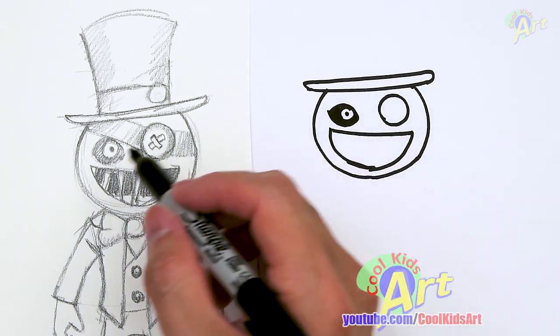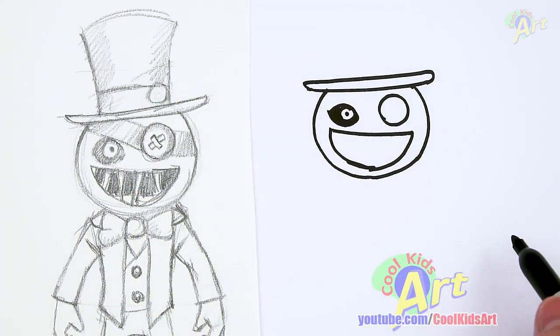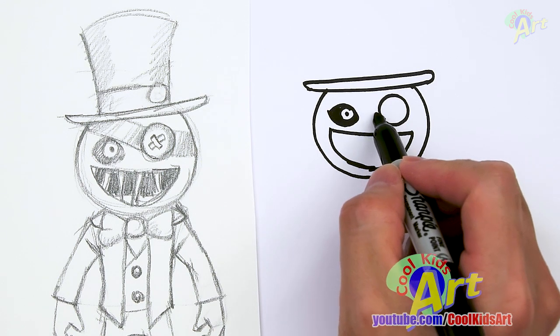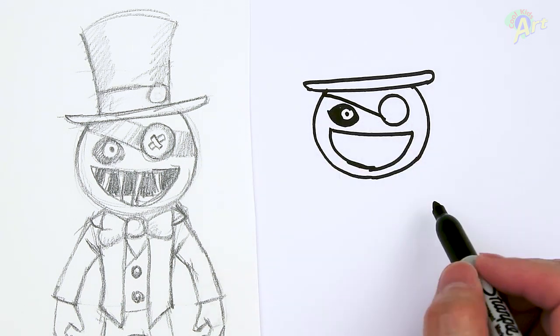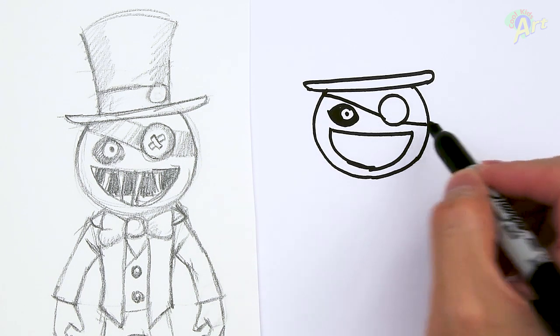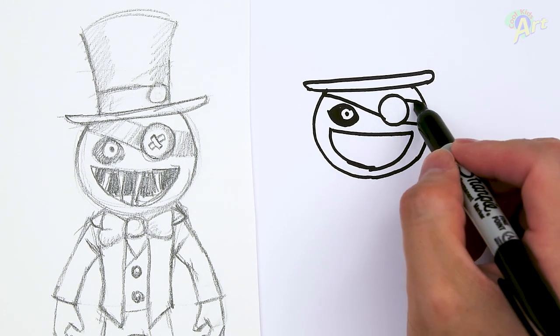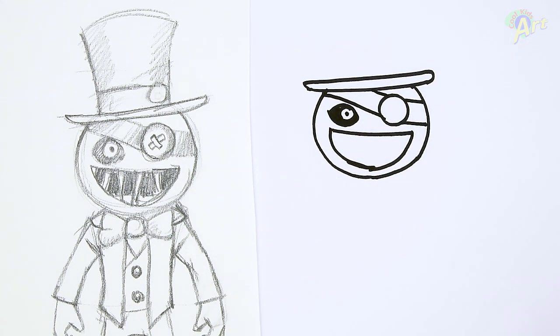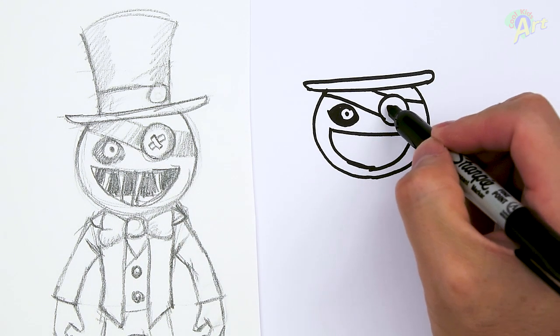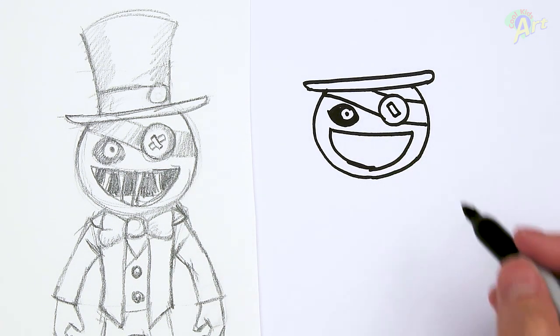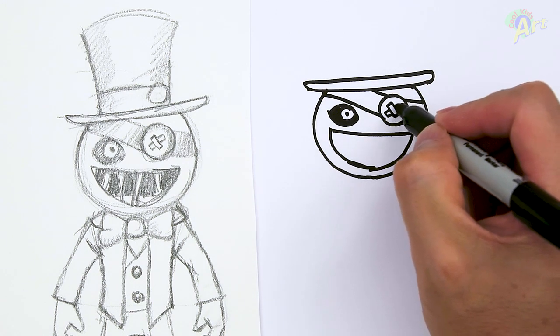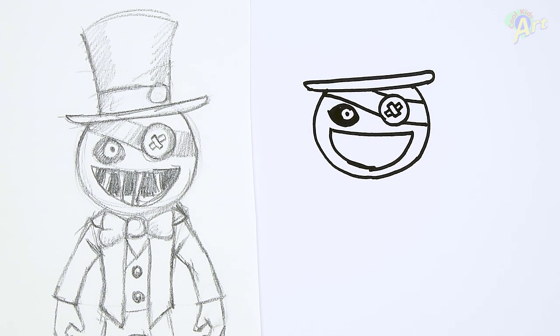And then once we have the shape here, now we can draw in the little strap. This one's just gonna go right over the eye. This one goes out, so same thing here. And then looks like there's a little X right here. Just one little bar. Okay, so it's a little bit small. Hope you guys can see that.